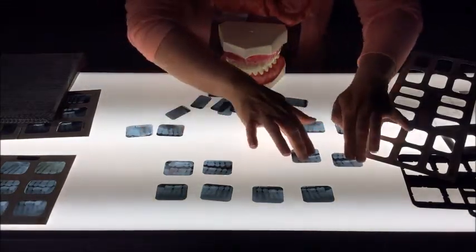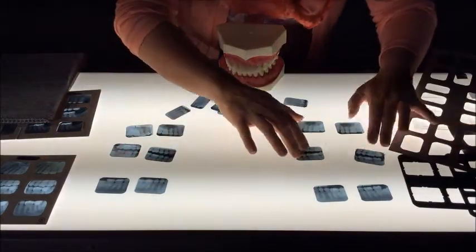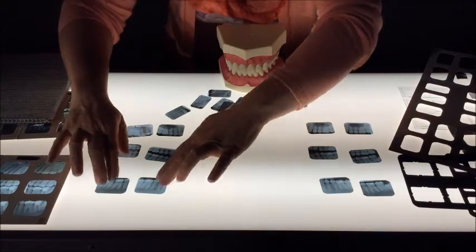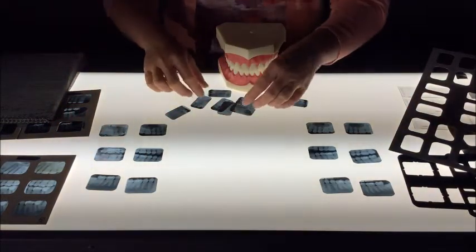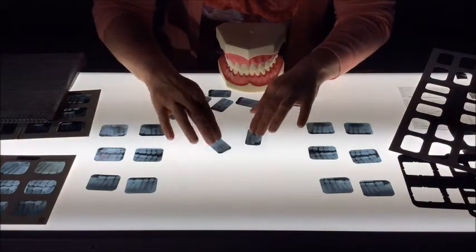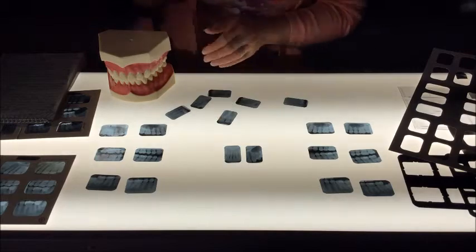The last types of films that we would want to orientate would be our anterior periapicals. Again, anterior being the front view, periapical being around a root of a tooth. So again, we'd want to look for films that show the crown and the whole root of the tooth.